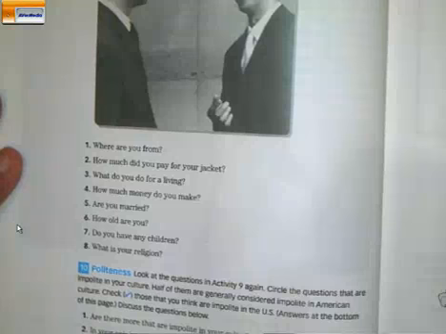What do you do for a living? It means what's your job? I think this also depends on the person. How much money do you make, or what's your salary? Well, sometimes this is a taboo. A taboo means do not ask this question in certain cultures, like in America or Britain.